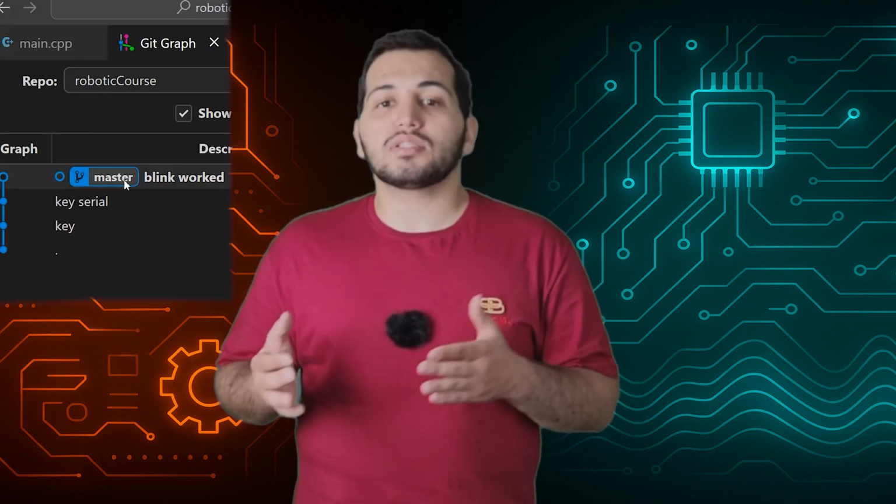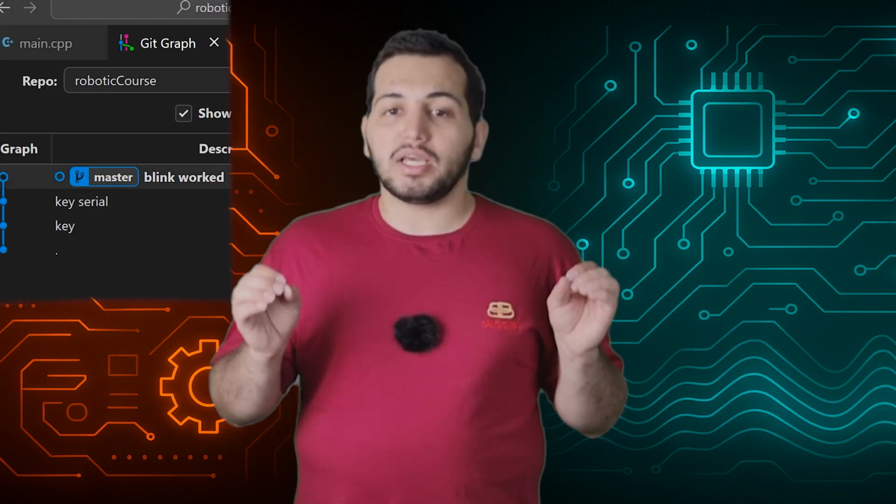Have you ever lost a project because you didn't back it up properly, or tried to share your Arduino sketch and half the libraries went missing? PlatformIO fixes that. It plays perfectly with Git. You can track your changes, roll back mistakes, and collaborate with your teammates just like any professional software engineer would. This is the difference between hobby coding and professional embedded development.